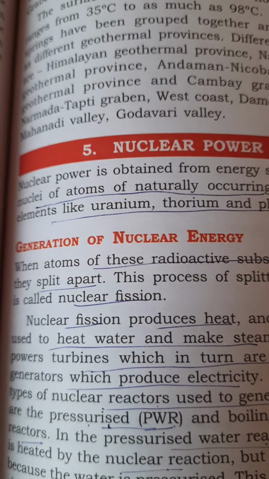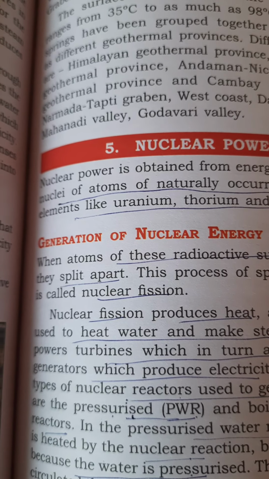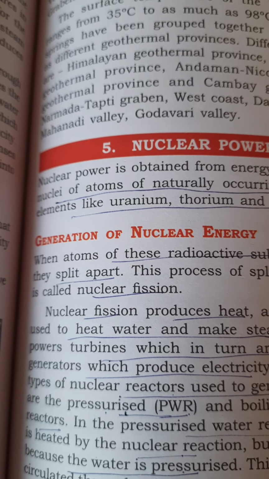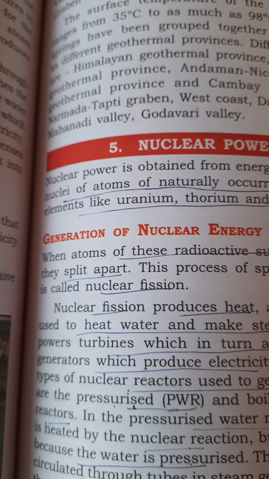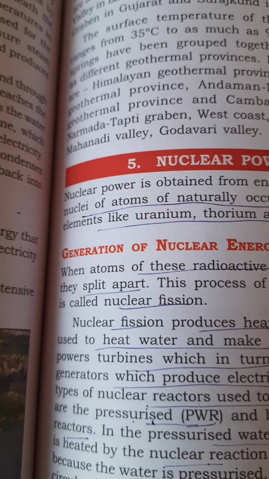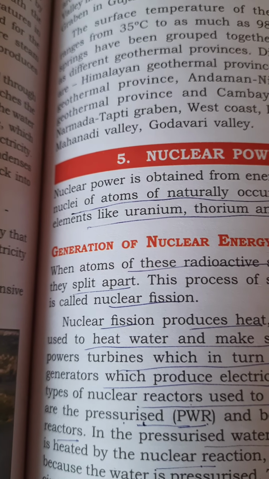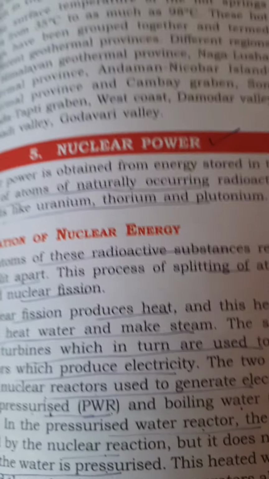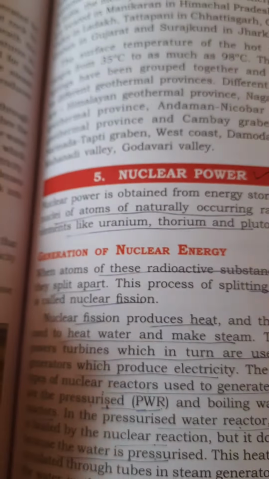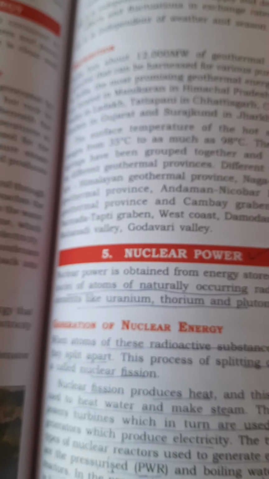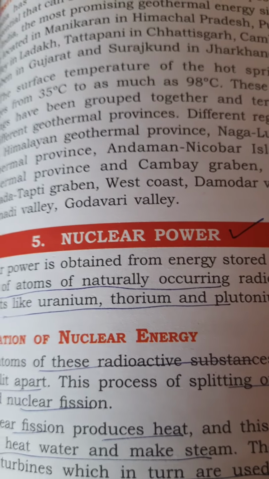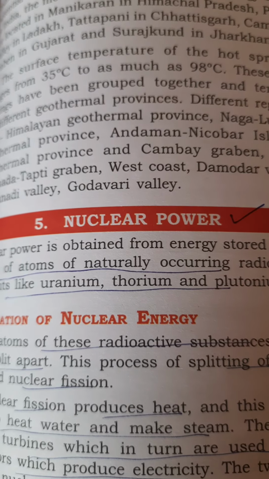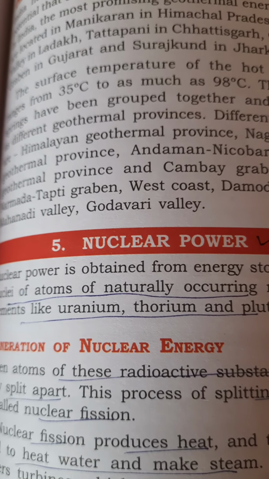Now, in the boiling water reactor or BWR, the water comes to a boil due to the heat produced by nuclear reaction and turns into steam to turn the turbine. The water from the reactor powers the turbines. So in both the systems, water is reused. There is no wastage of water. Please remember, in both the systems of nuclear power, water is reused.